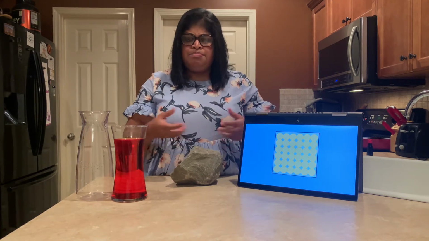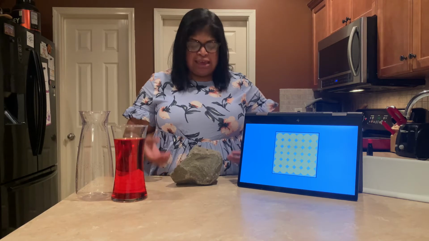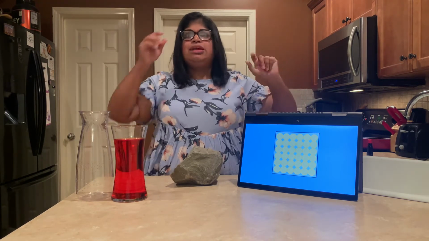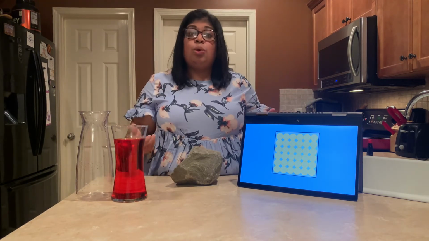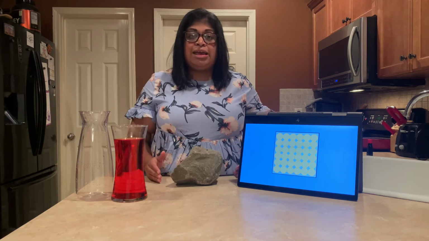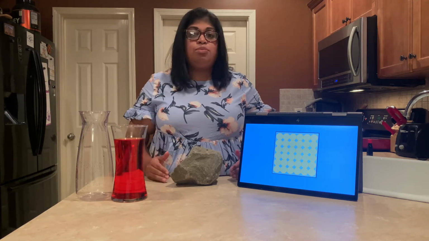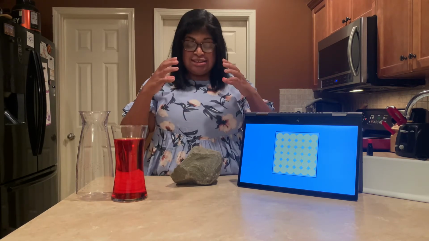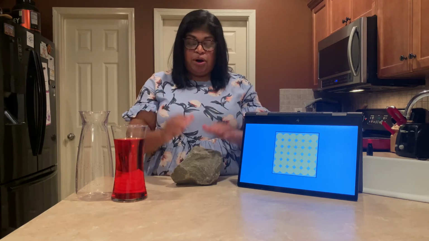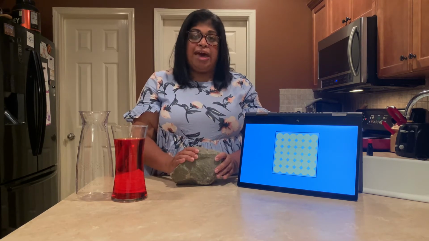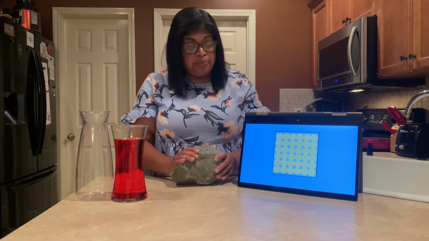Is this rock melting out on the counter? Can we see this rock, or is it kind of floating in space? No, this rock is sitting right here on my counter. It has a shape. It's not moving. It's not melting. It is just sitting, okay? The particles in this rock are very tightly packed and it is keeping its shape, all right?